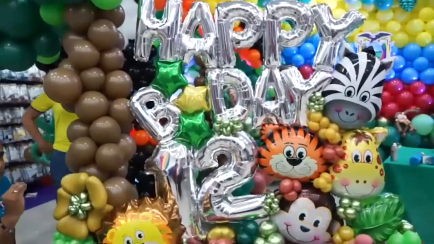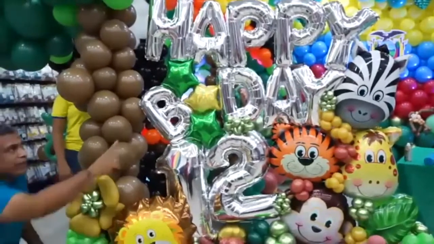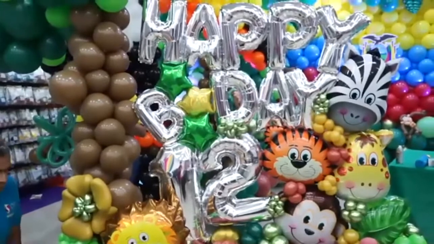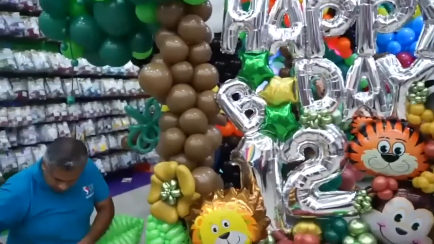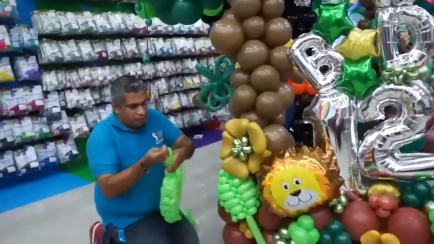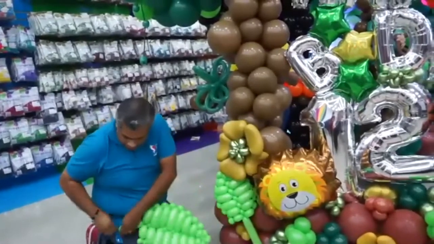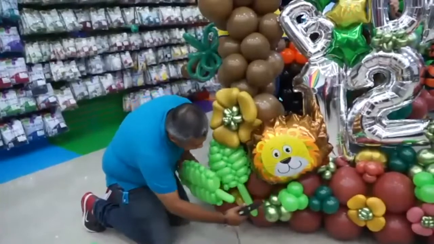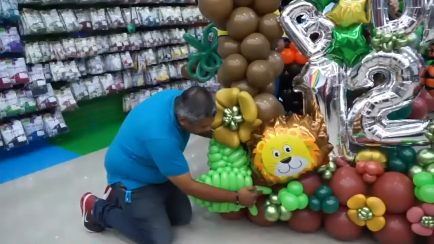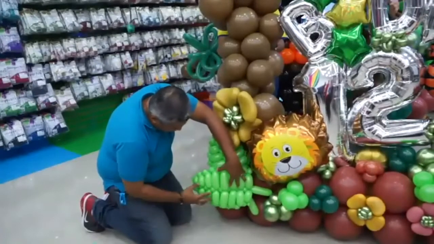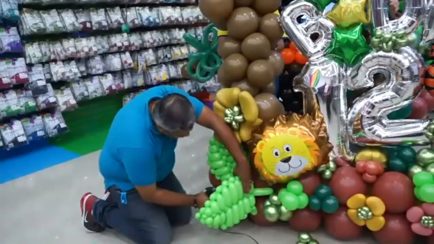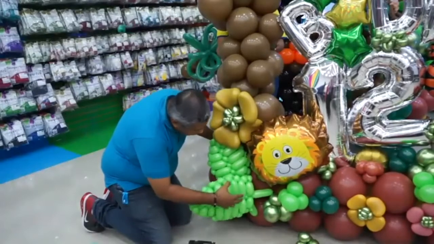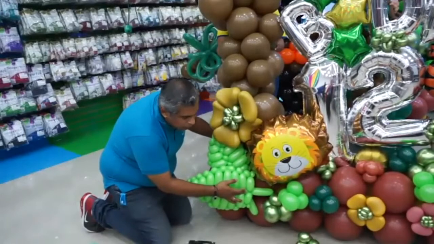Check, he's using the glue gun also for these leaves that are made with 260 fashion K-line. And with the glue gun, it dries really, really fast, as you can see. I also use the glue gun and double-sided tape, for foils and for latex balloons. You have to be patient so you can wait for these leaves to dry a little bit.